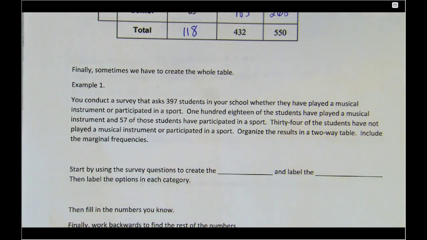It says you conduct a survey that asks a bunch of people in your school whether they have played a musical instrument or participated in a sport. It gives you a whole bunch of information. Okay, so the first thing we're going to do is talk about how you make this table.